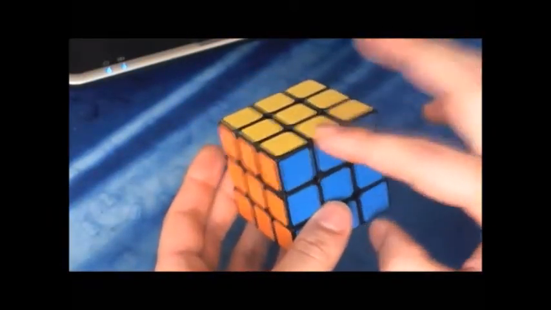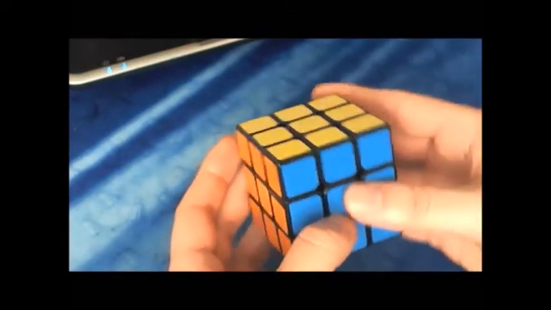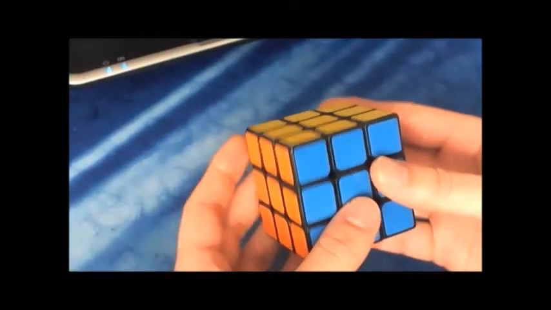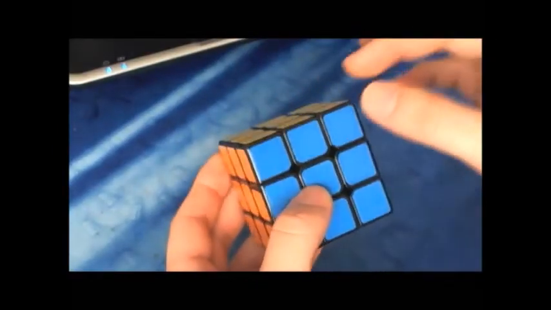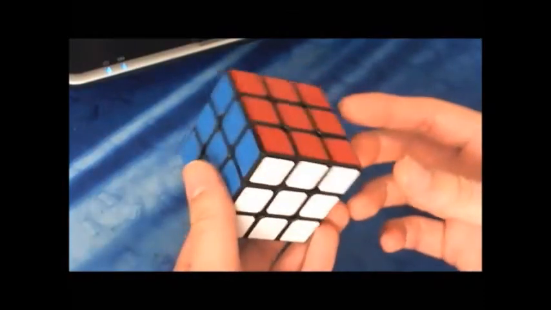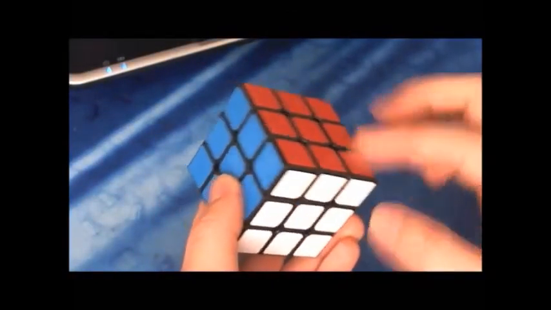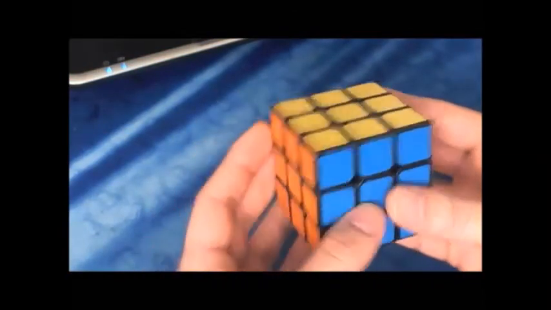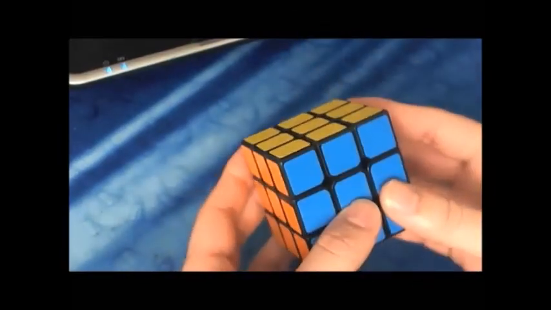Also, because the edges are oriented in a certain way, it limits the number of cases that you can encounter. So you don't have edges flipped funny. That's actually what causes you to rotate, but you don't have edges flipped, so the variety you get isn't as great. So that's another reason why you can sometimes link pairs together in ZZ. You don't have to move the cube, and the F2L is very simplified.